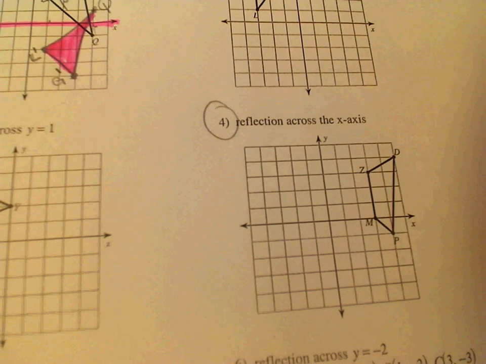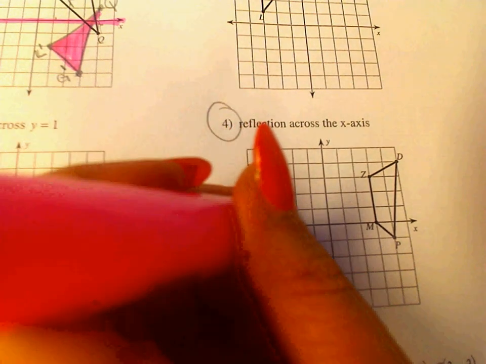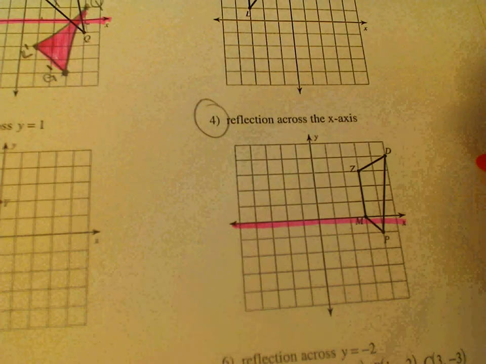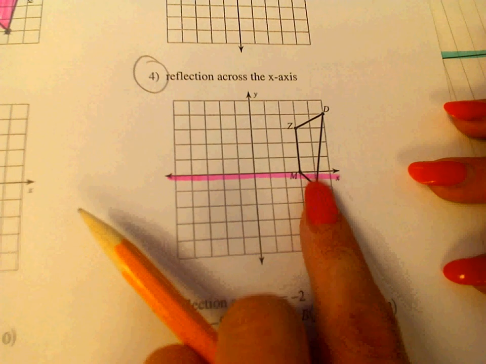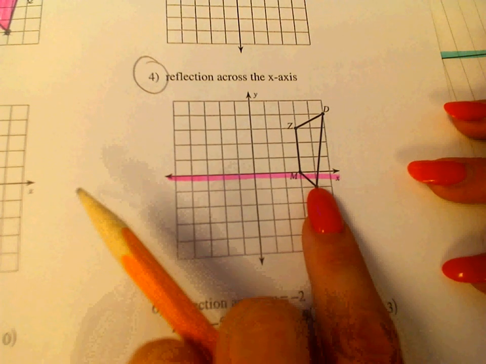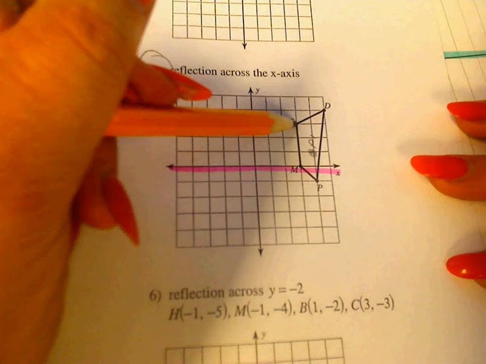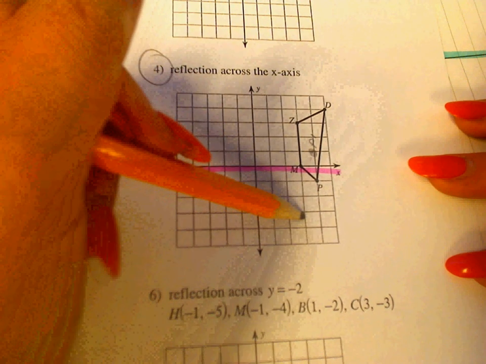Number 4 is another reflection across the x-axis. Each point needs to be the same distance away from the x-axis. So P is 1 unit underneath the x-axis, so we're going to flip it 1 unit above the x-axis. Z is 3 units above the x-axis, so we're going to flip it to being 3 units below the x-axis.